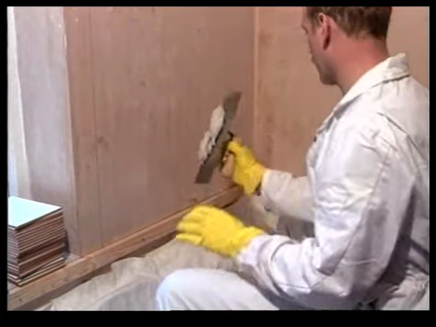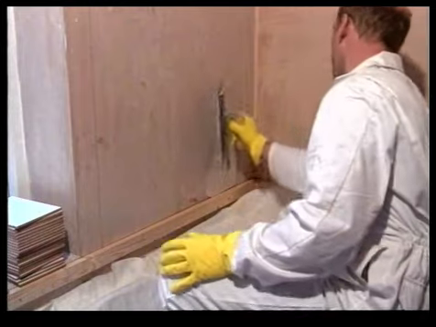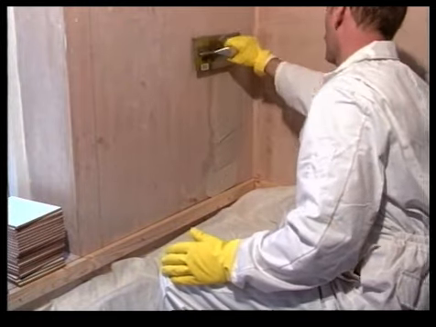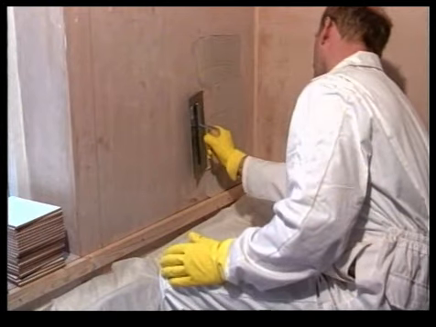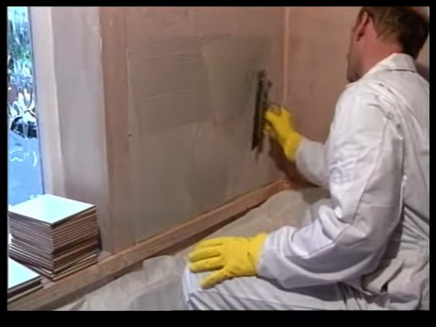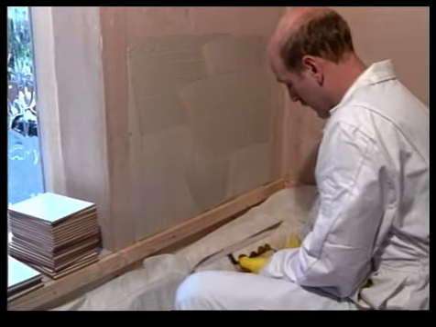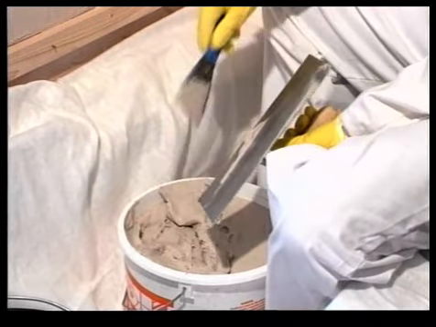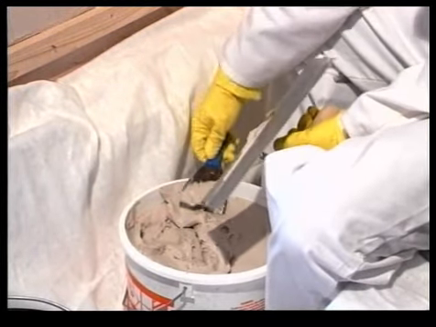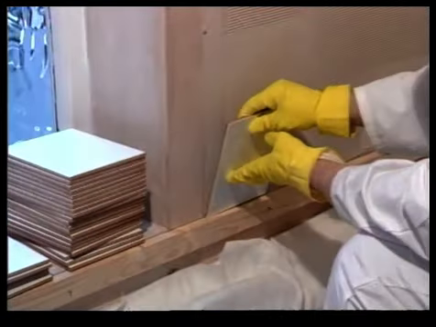Use a good quality waterproof tile adhesive when tiling bathrooms or shower rooms. Apply the adhesive to the wall using a tile adhesive spreader. Always wear protective rubber gloves when tiling. Make sure you apply the adhesive evenly, and only prepare small areas at any one time, as the adhesive will cure relatively quickly. Remove any excess adhesive from the spreader.